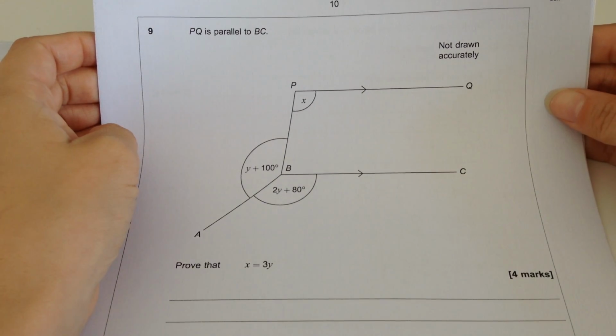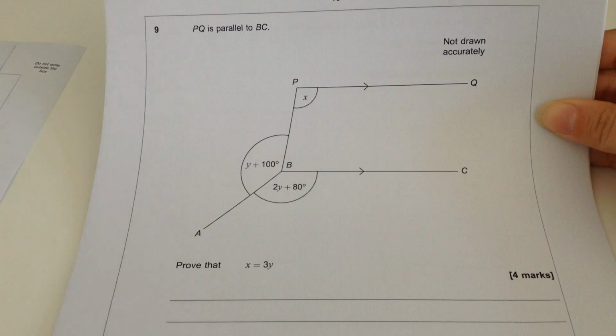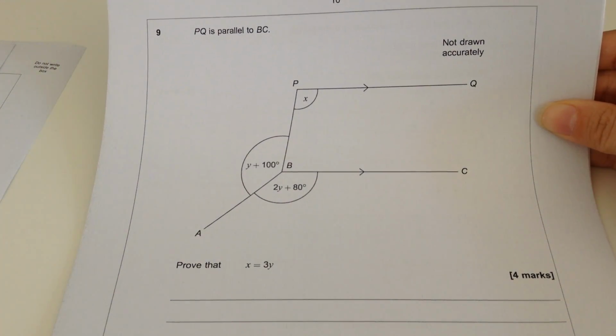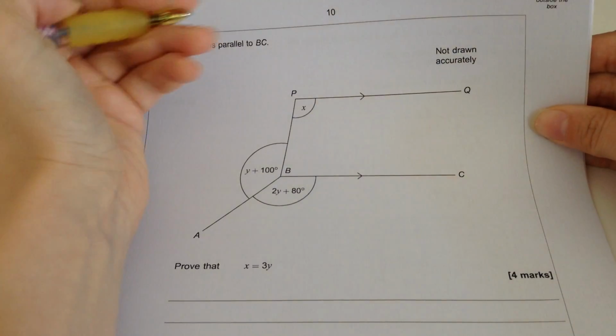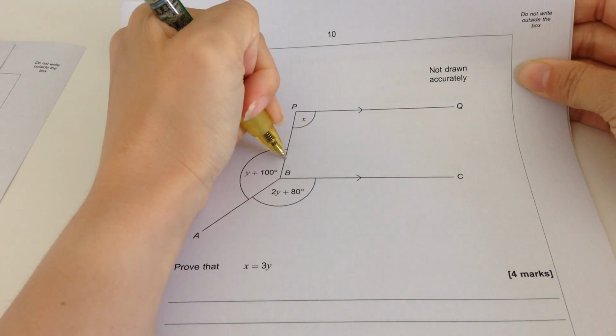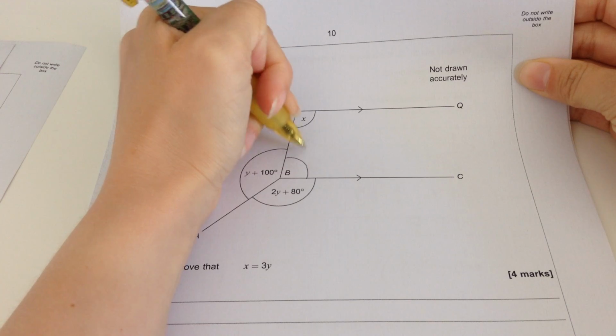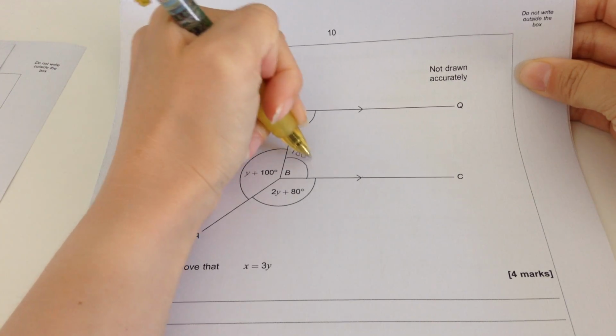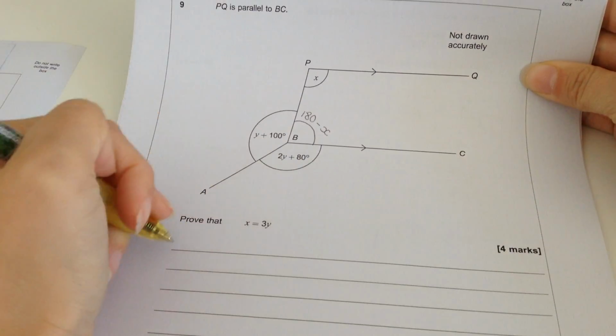PQ is parallel to BC. Prove that x equals 3y. Okay. That's going to be 180 minus x. Let me write that down.